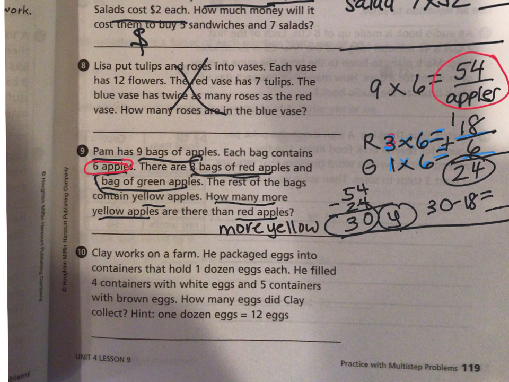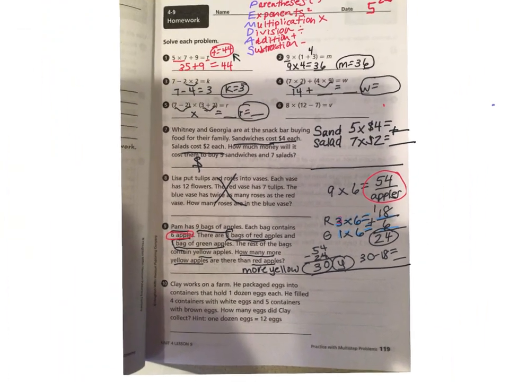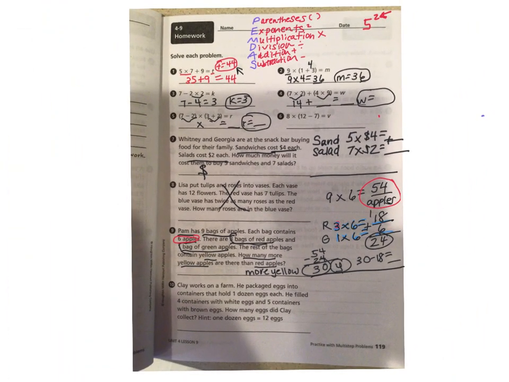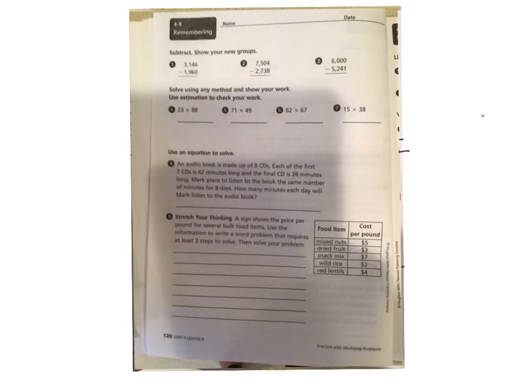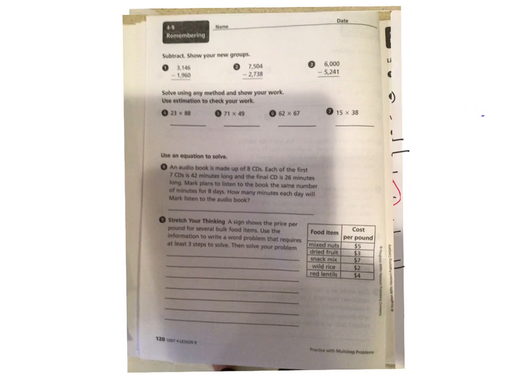All right, so I'm going to leave you with that bottom one to do on your own. Read it carefully, break down the steps. You can do it. When you are done, meet me on the back side just for me to explain what we're going to do on that side. All right, here we are on the back side, 4-9 remembering. This is our remembering side, so you should be okay on this. Just make sure that you are watching your sign.